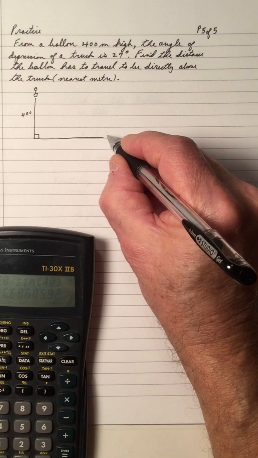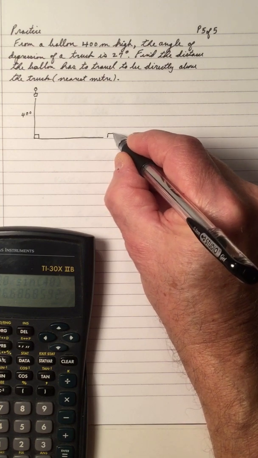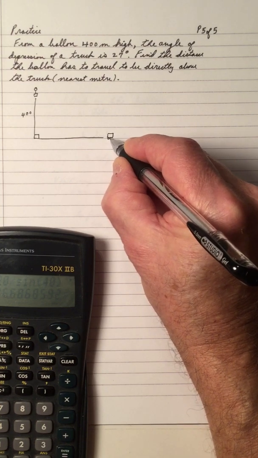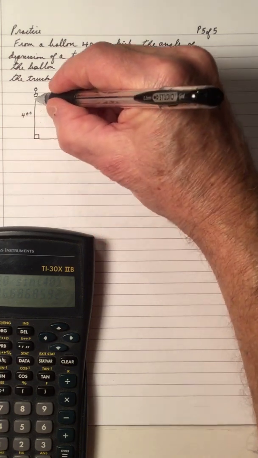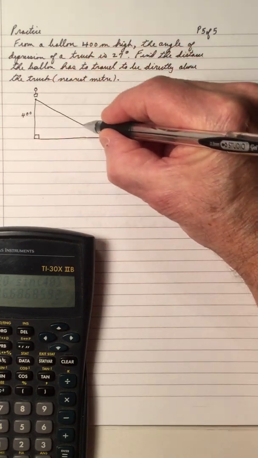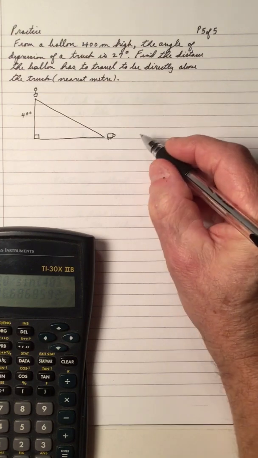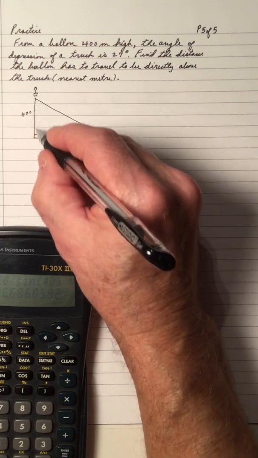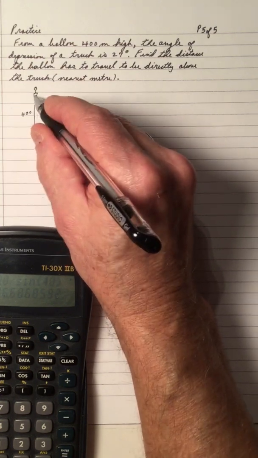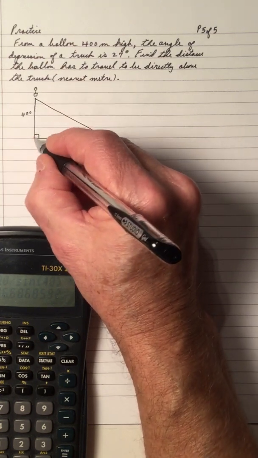There's a truck on the ground. There's the truck. And from the balloon, you're looking at the truck that's on the ground. There it is. 400 meters high, right angle, altitude, the height of the balloon is straight down to give you the height.